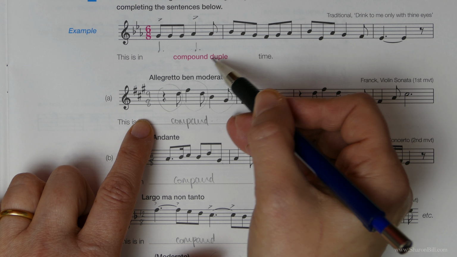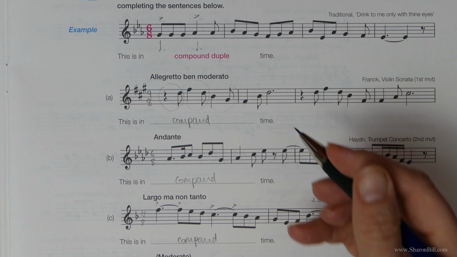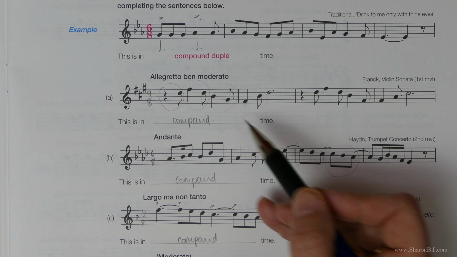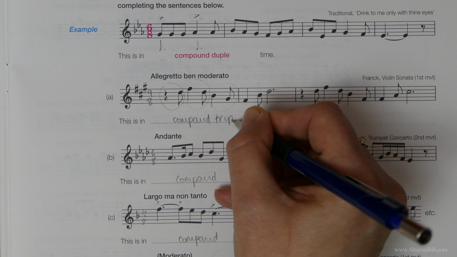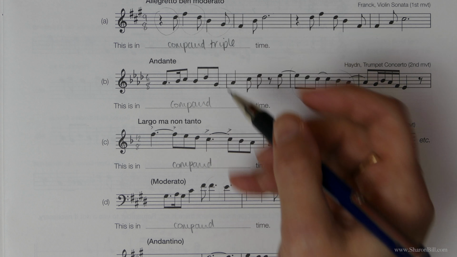Oh, I've just realised, I do apologise. We need to say whether there's 2, 3 or 4. I've told you and then I've not written it in the answer. Let's just slip back. So we're in 9/8. We've got 1, 2, 3 groups of 3. So it's compound triple. Oh, see, there we go. You should always read the question carefully.